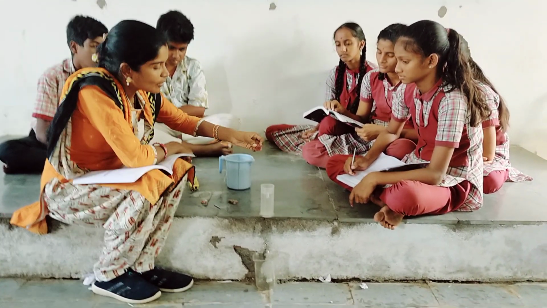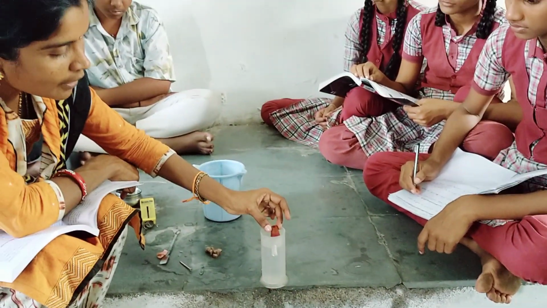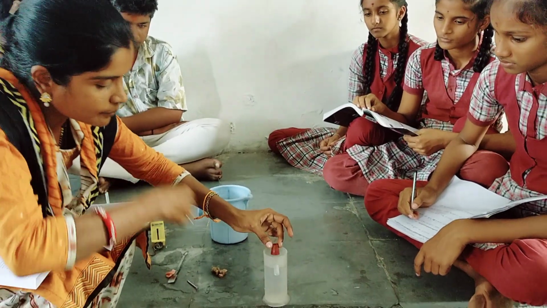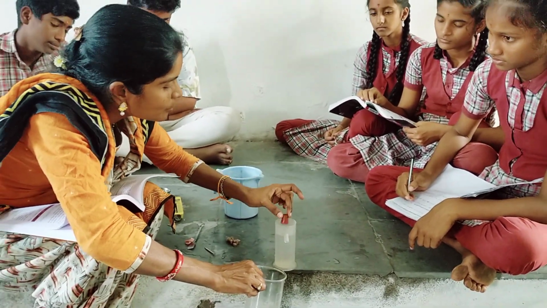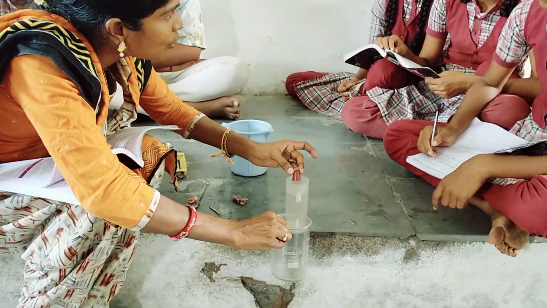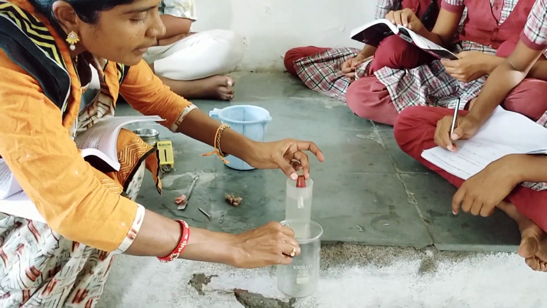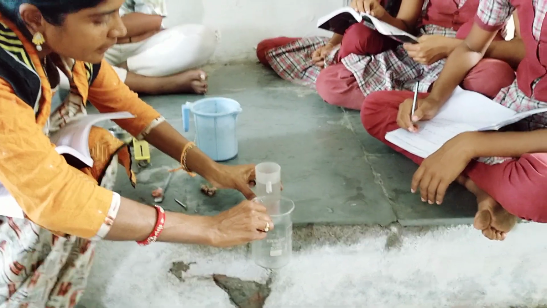Okay. Now I am dropping this object into the overflow jar. What happens if I drop it into the water? Some water overflows. That water is collected in the measuring jar.